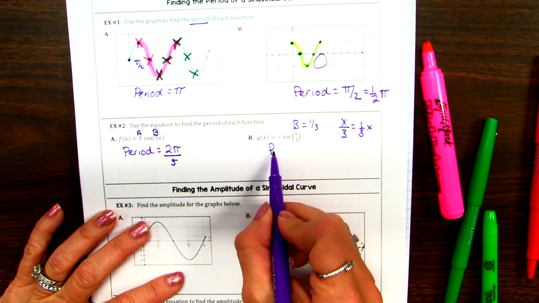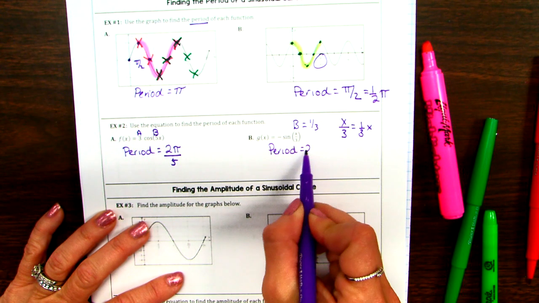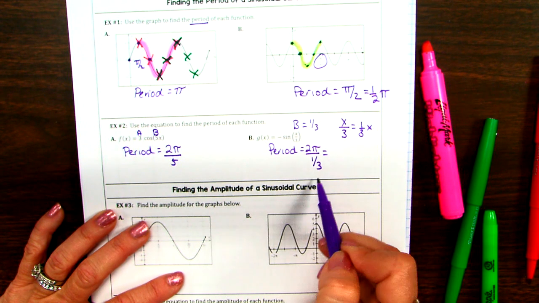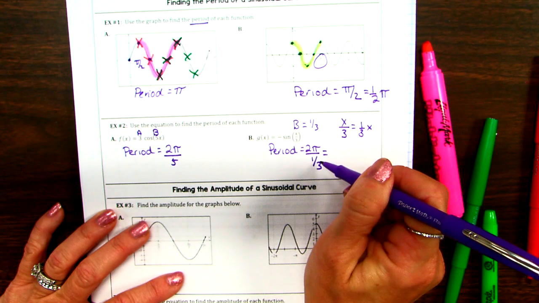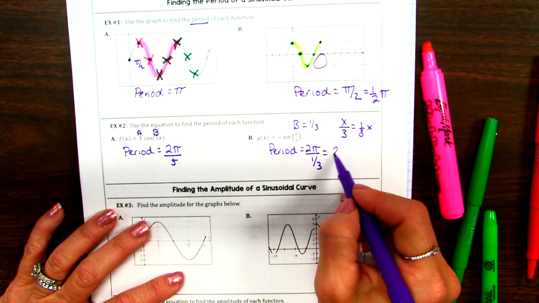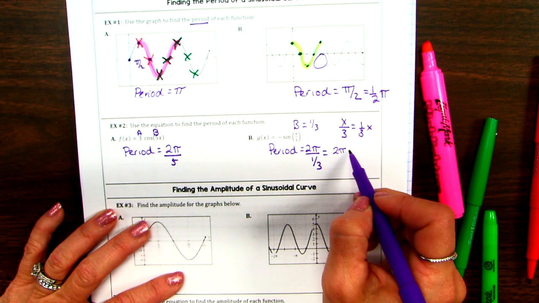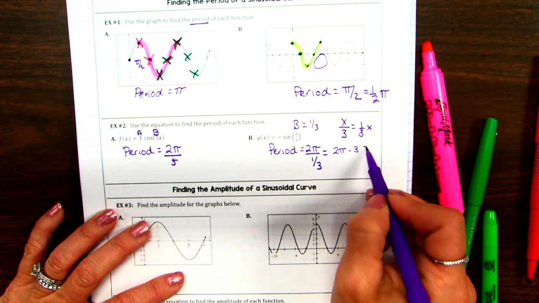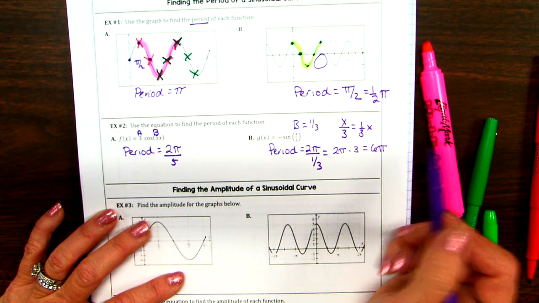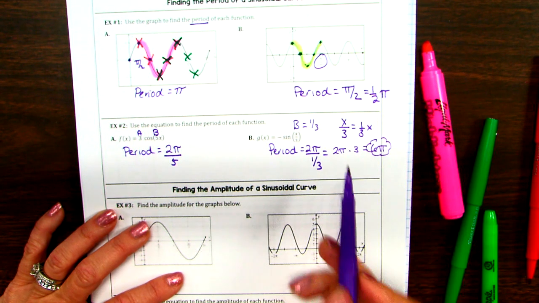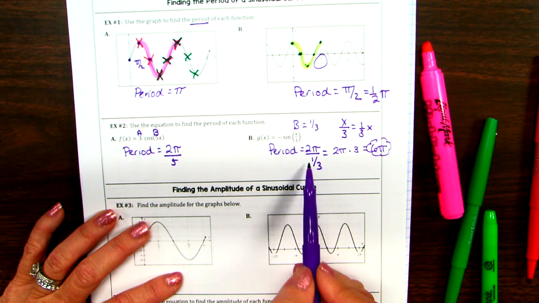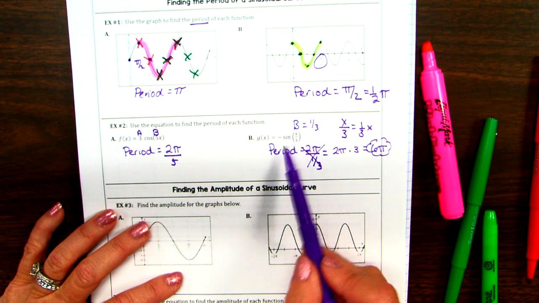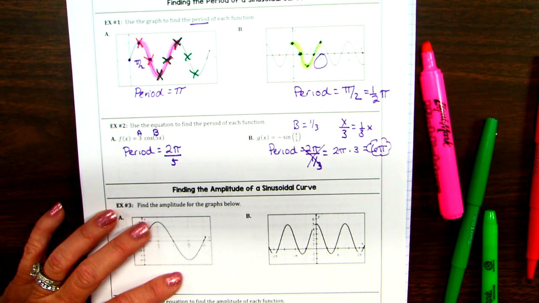So our period would be 2 pi divided by 1/3. Now, you're going to start seeing me not show this step. When I know I'm going to divide by a fraction, I skip right to, in my brain, I'm saying it every time, keep, change, flip. My 1/3 would be 3 over 1. So that's 6 pi. So understand, when I say show work on certain problems, this is not what I mean. You do not need to show this step. Most of you could start doing this in your head, or show as much work as you want.